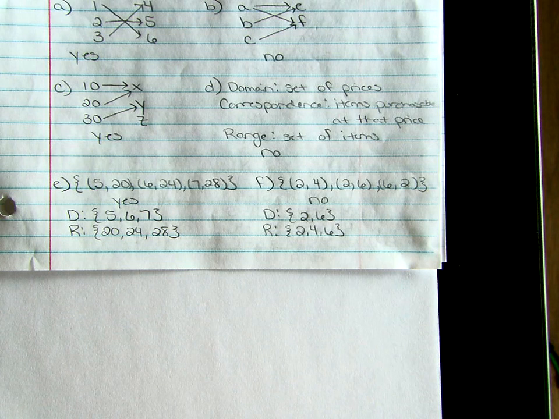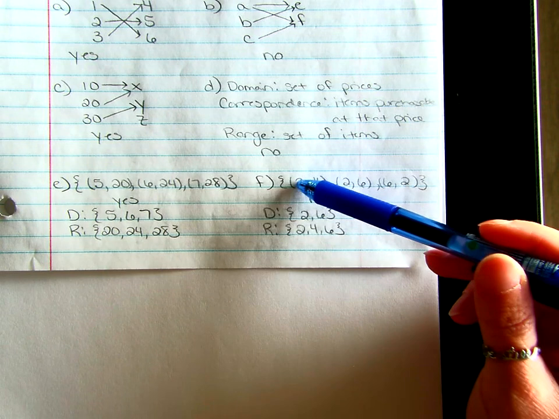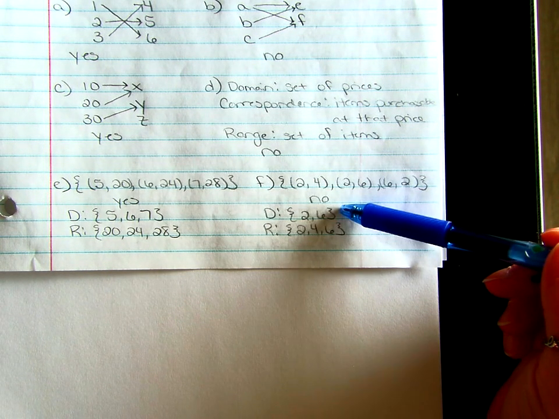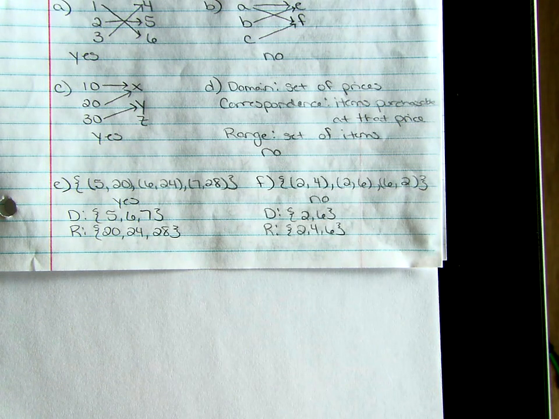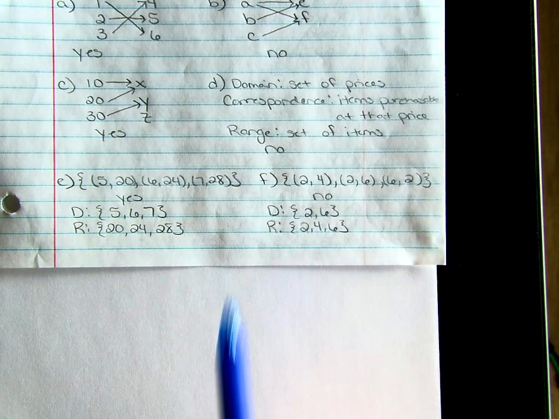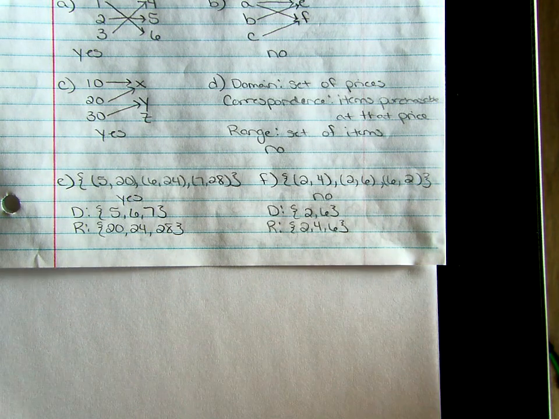For F, the domain is just 2 and 6. Yes, 2 is listed twice in our input values, but we don't have to list it more than once when we list out our domain values. We just have to list it that one time. So sometimes you will have to identify whether or not it is a function, but then you might have to give a little bit more information as well, where you do list out what the domain values are, or you do list out what those range values are. But hopefully that's not too horribly difficult when you're looking at an ordered pair.